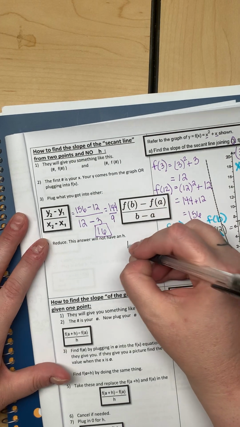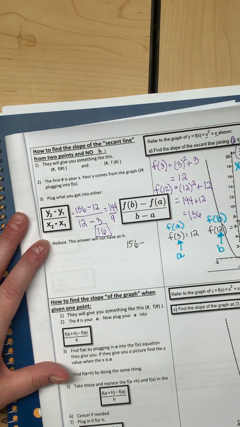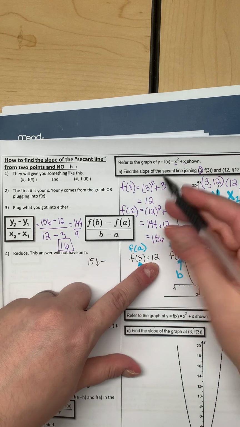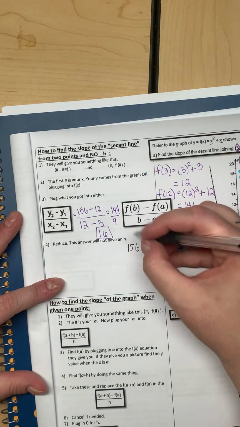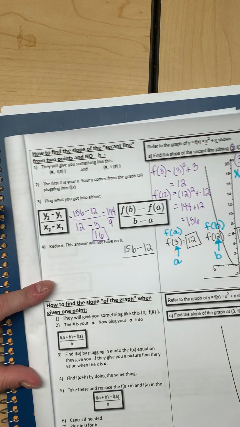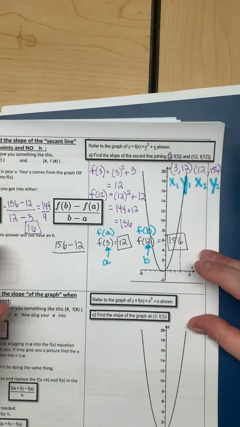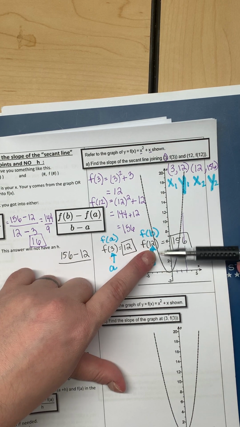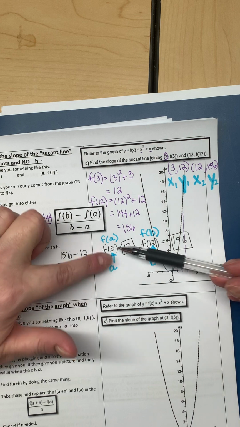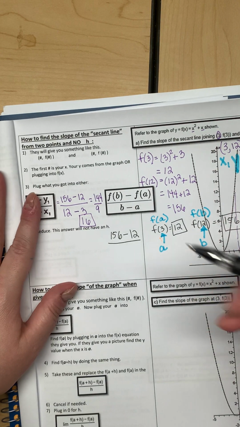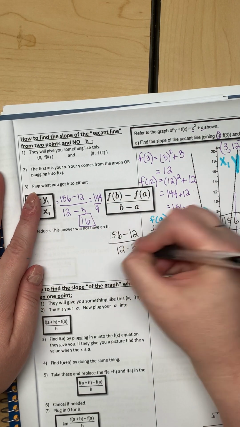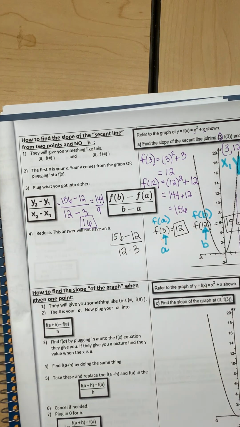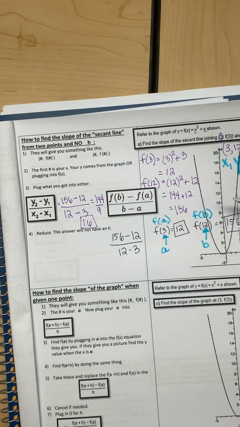So 156 minus f of a, which was f of 3, equal to 12. So minus 12, all over b minus a. B is our 12 because it's inside the parentheses of f of b. A is 3. So b minus a is 12 minus 3. It's the same thing as the previous formula, so it's going to give us the same answer, 16.